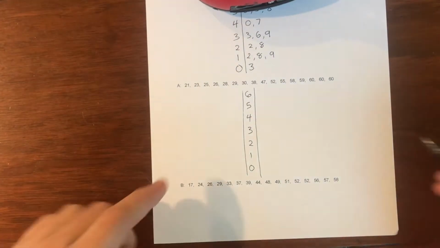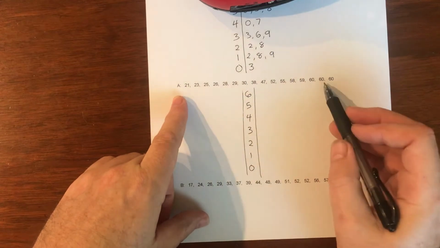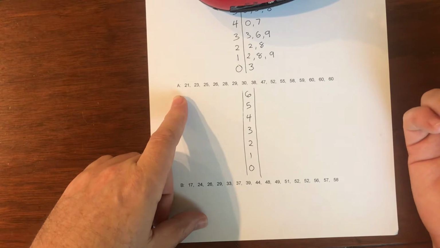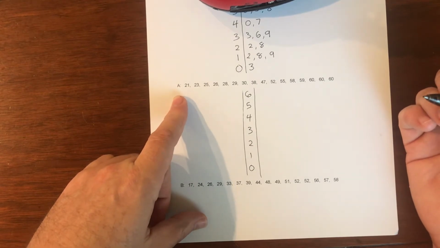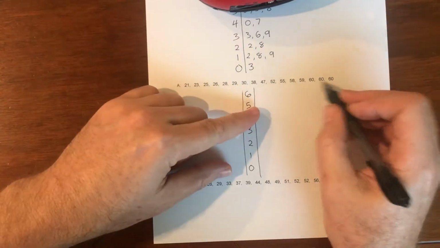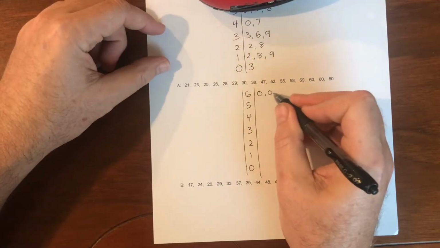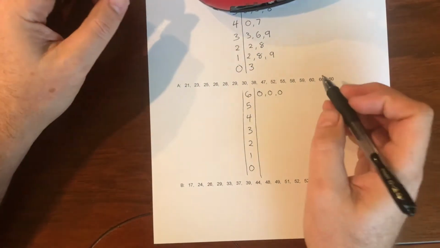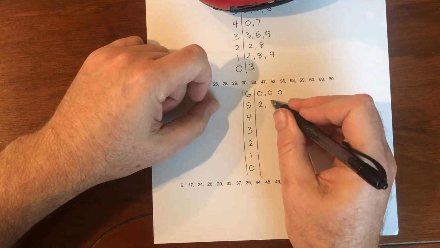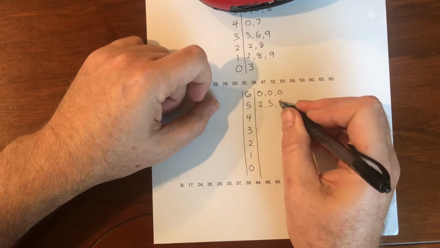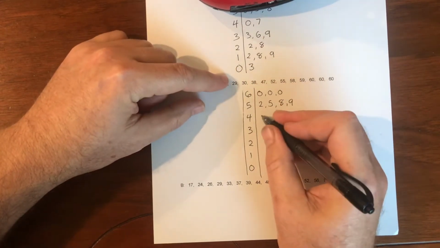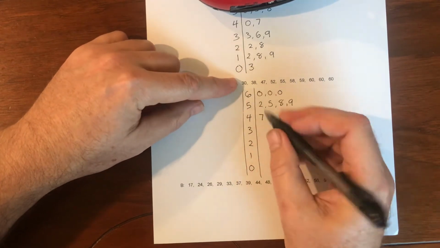So now what I want you to do is take A, and on the side, list out all the different things, just like I did up above. Pause the video and try that. Okay, so if you did what I asked, you should have had 3 60s, 0, 0, 0, and yes, that's the highest score I was looking at in this. I have 52, 5, 8, and 9. Only 1 40, I have 47, 30, and 38.